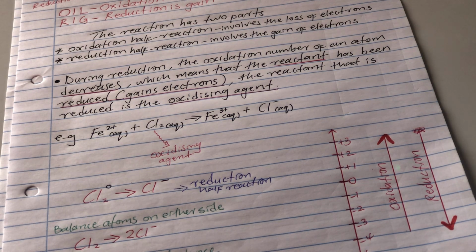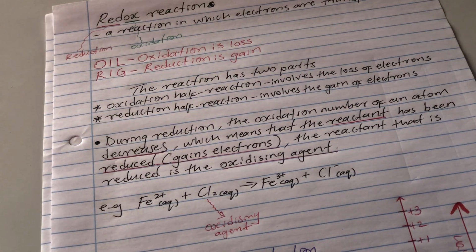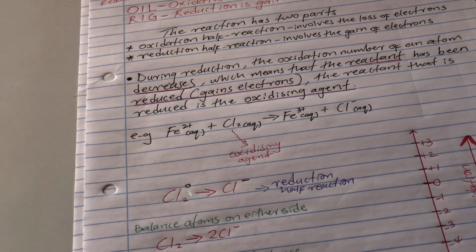There is a decrease in the oxidation number. This tells us that the chlorine, Cl2, which gave us Cl-, is the reduction half reaction. This is our reduction half reaction. You can see that there is a decrease in oxidation number. When there's a decrease in oxidation number, we know that there's a gain in electrons. Electrons were gained here.